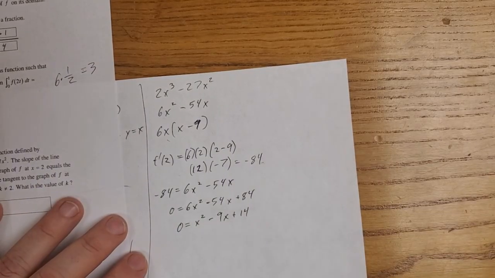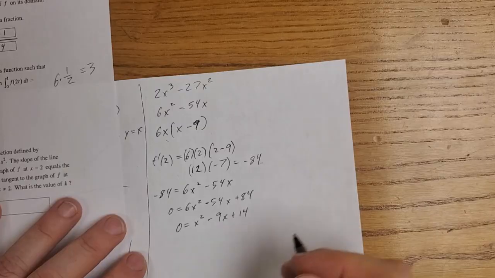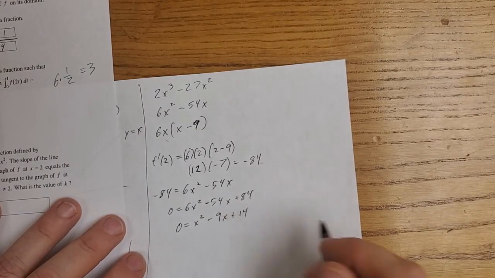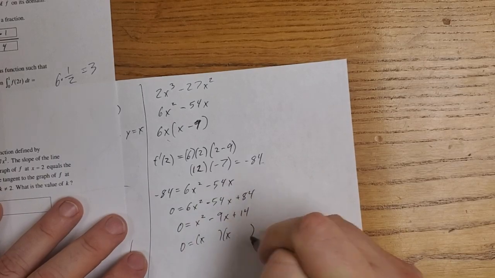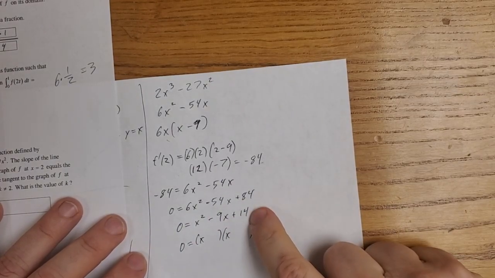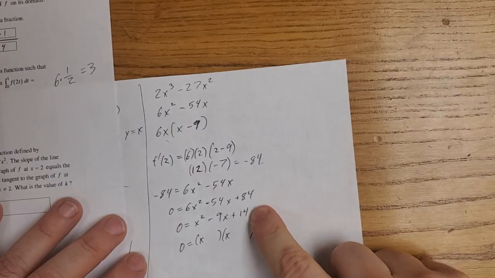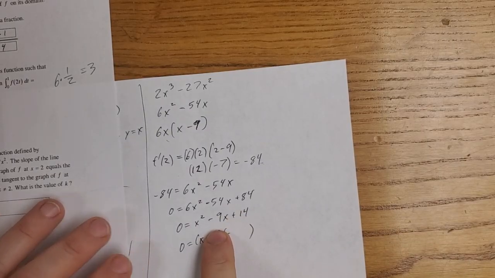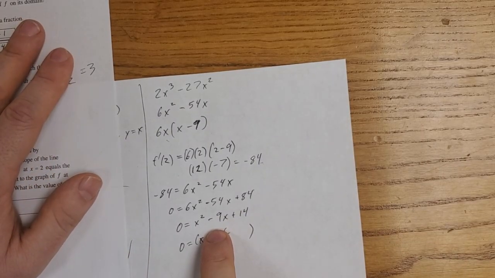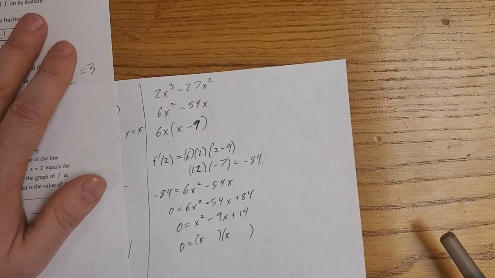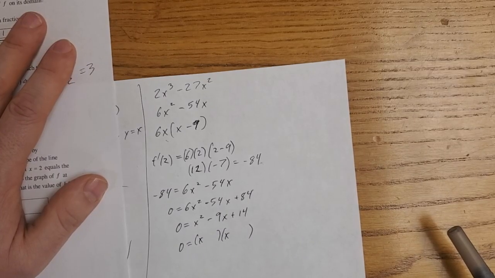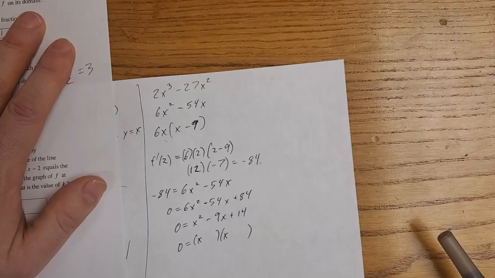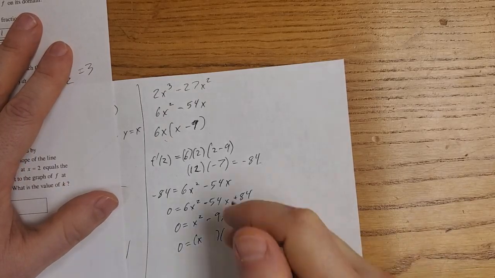And again, you could do the quadratic equation, whatever, but we've simplified this enough that we can factor it. So x, what multiplies to 14 but adds to negative 9, and we think that is negative 2 and negative 7, right? 2 and 7 make 14. 2 and 7 add to 9.